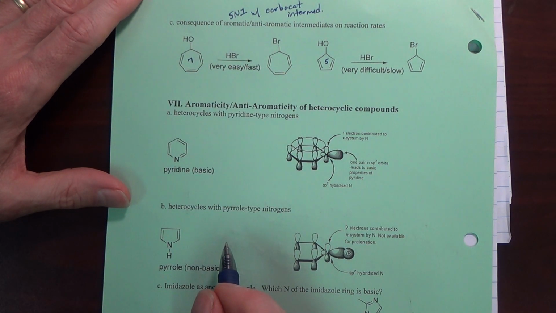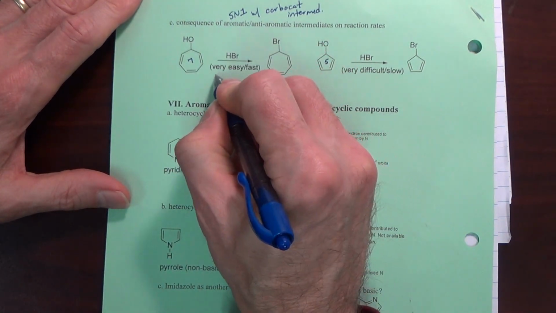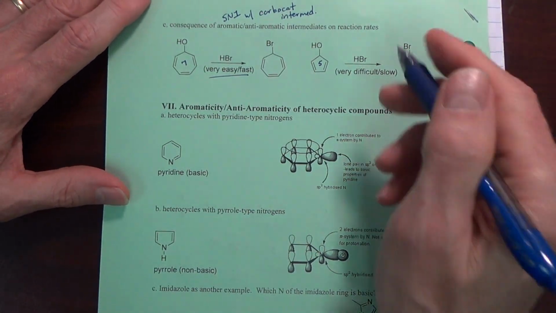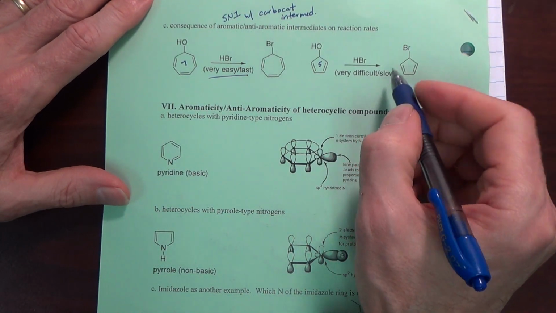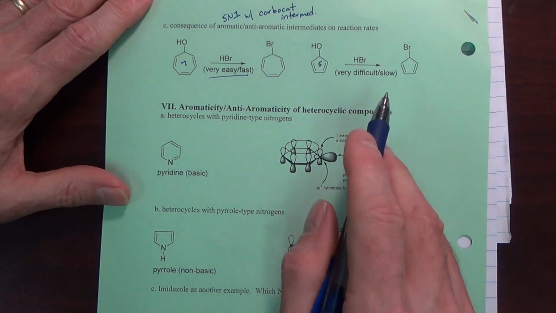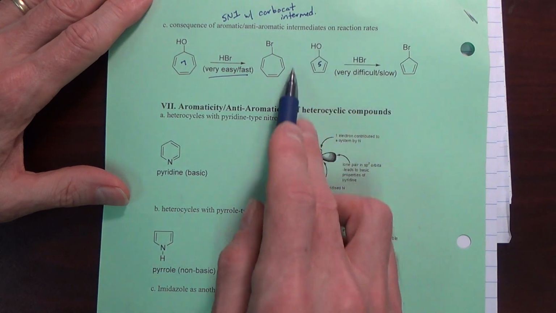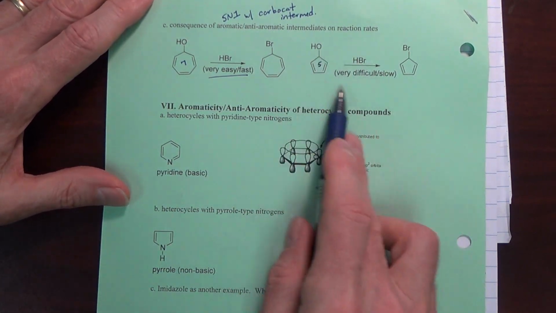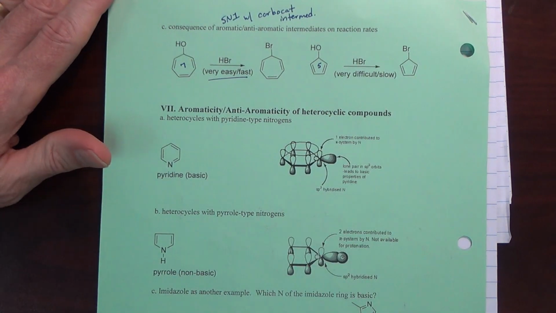Well, the 7-membered ring carbocation, that's why this reaction is very easy and fast. But this reaction is very difficult and thus slow. May not even happen. Trying to form an anti-aromatic carbocation is going to be very difficult.